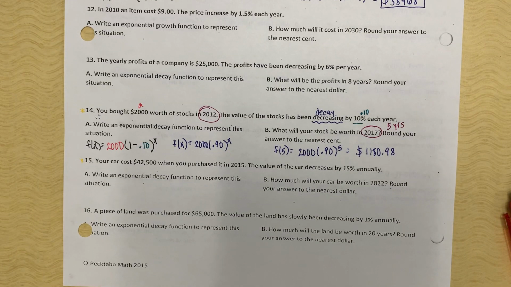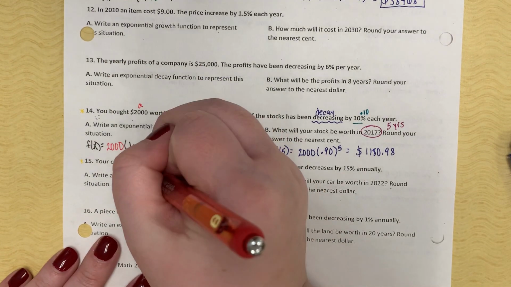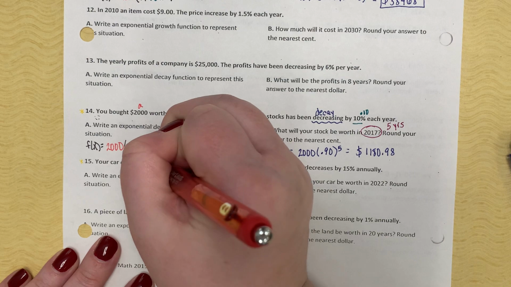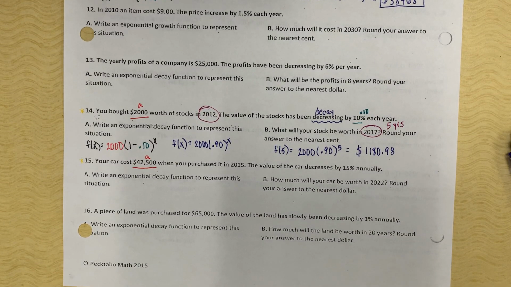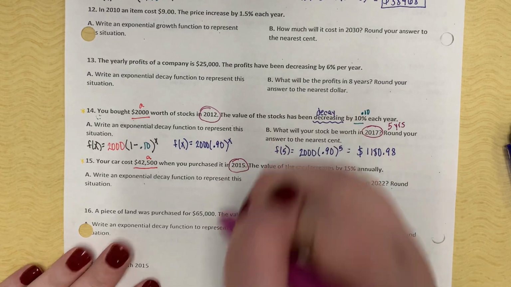All right, let's do one more. Number 15. Your car costs $42,500. That's the starting amount, what you paid for the car when you bought it. So there's my A value. You purchased it in 2015, so I'm going to go ahead and circle 2015. We're going to need it.